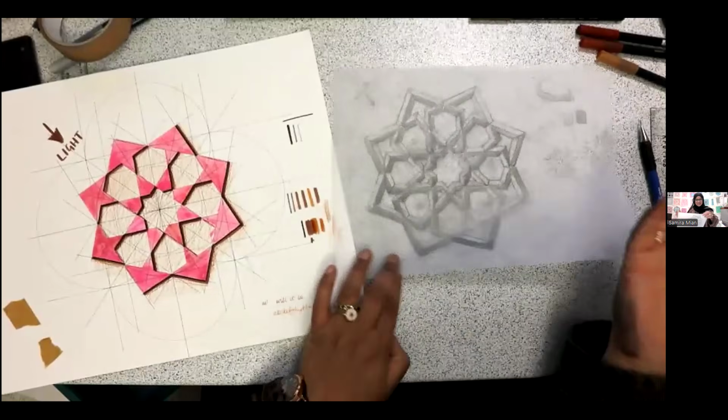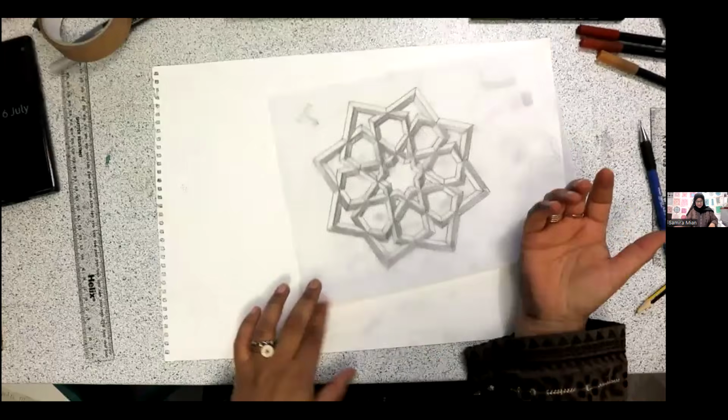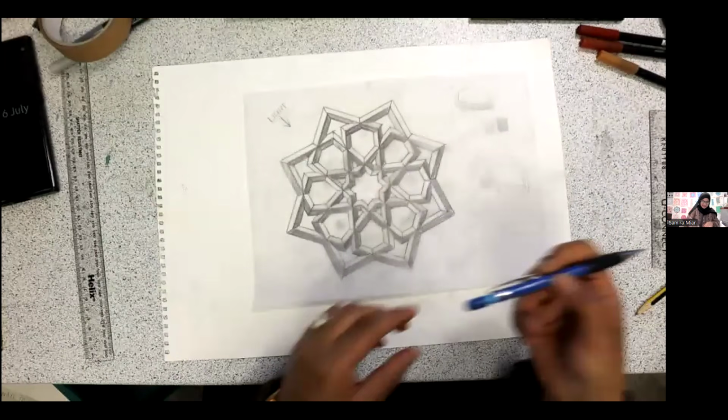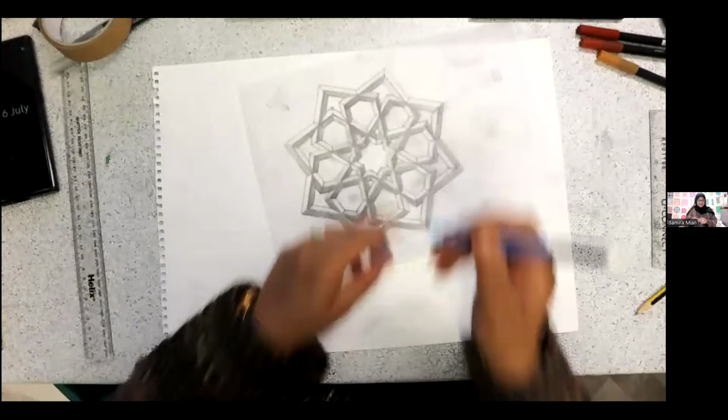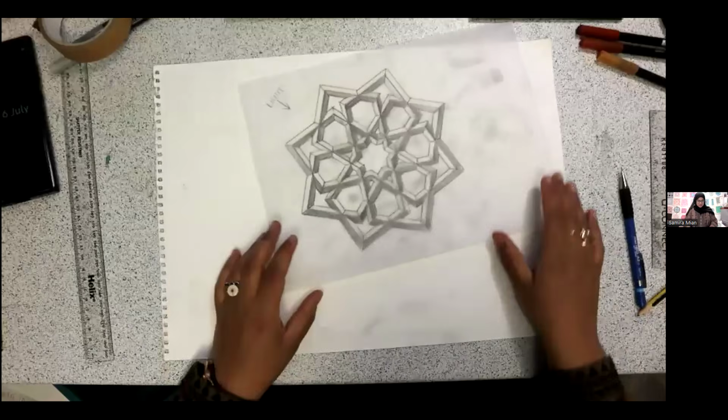And what's super effective, I have to just show you, is once you've got all this grubbiness, if you really, really, really properly erase the white, the light bits, it pops so much.